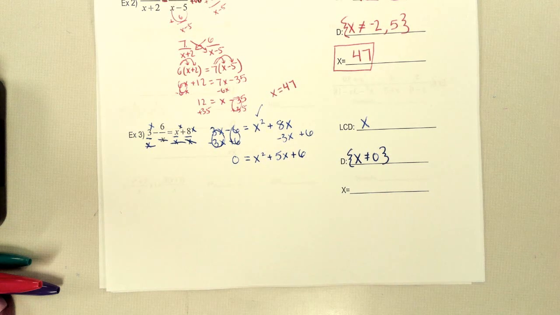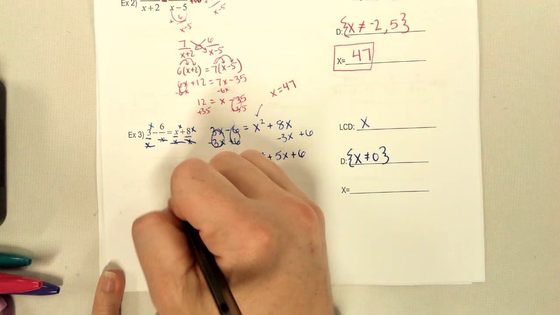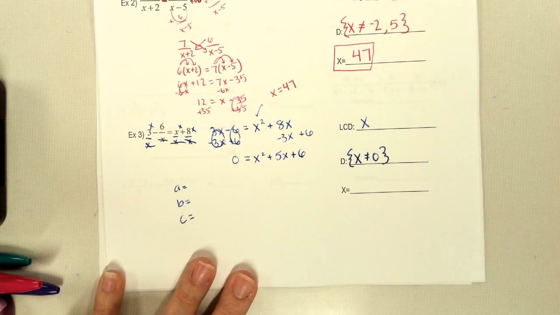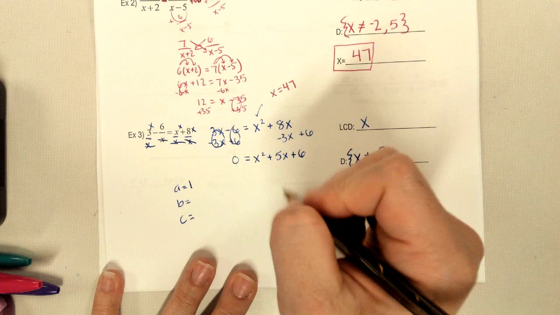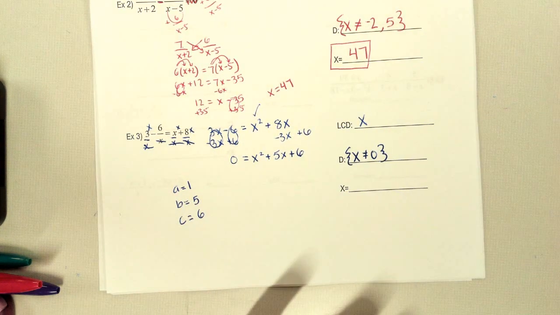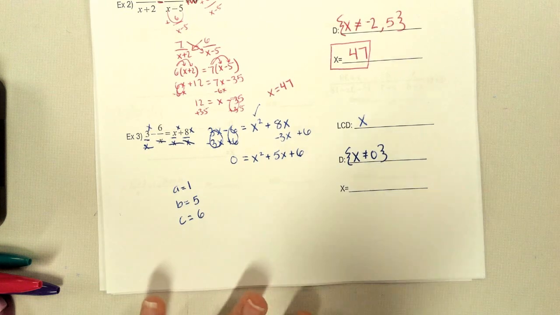That's fine. No, okay. So I have A, B, C. A is 1, B is 5, C is 6. I'm going to show more work on this one since it's our first factoring since break.